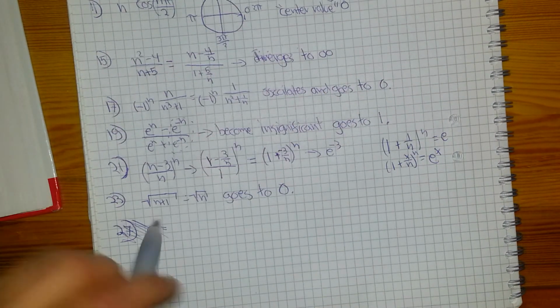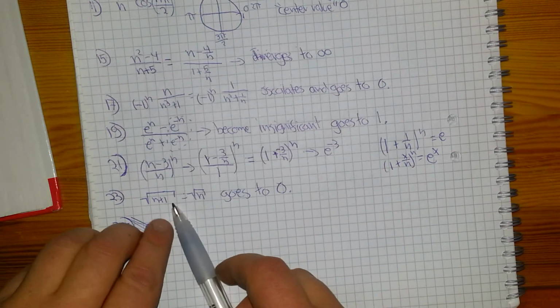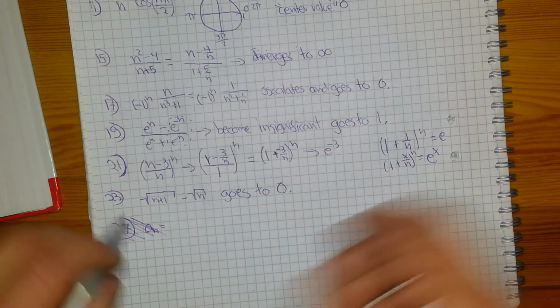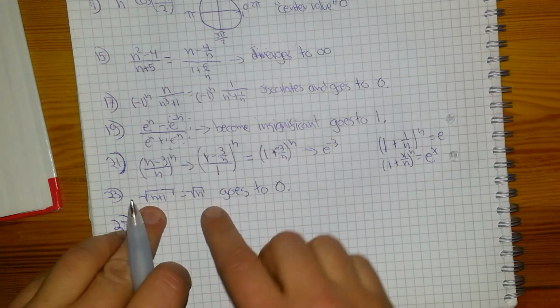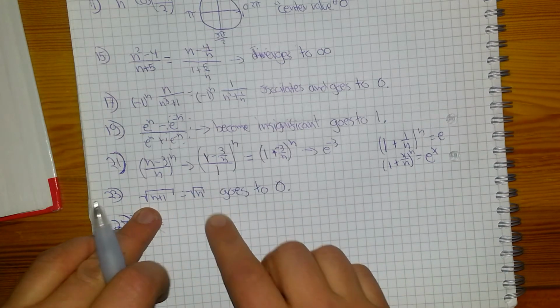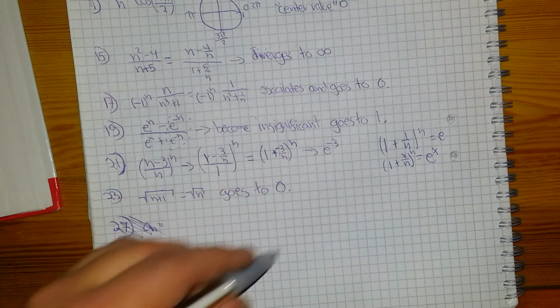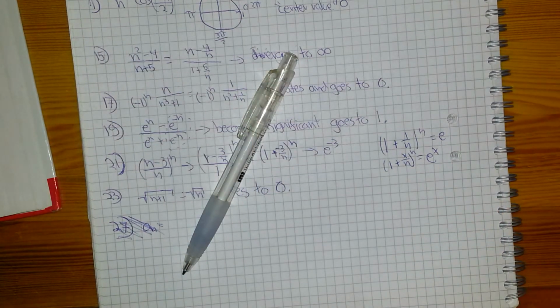And number 23, we have 2 square root signs. Each of them is a term in this expression. This will always be greater than this, but as n goes to infinity, they'll be practically the same size. The one here will become insignificant, so it goes to 0. Easy, quick scope. I mean, get on my level, bro.